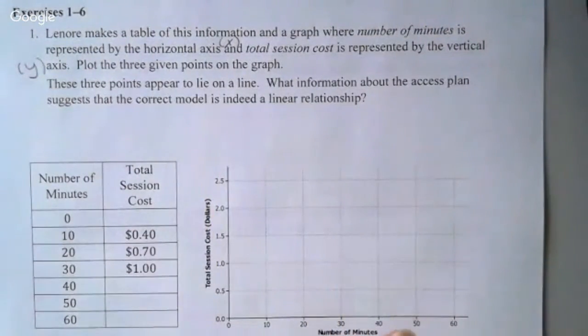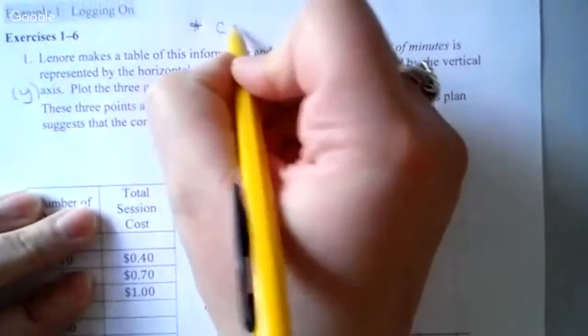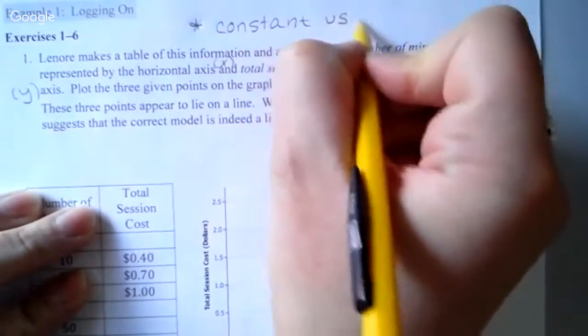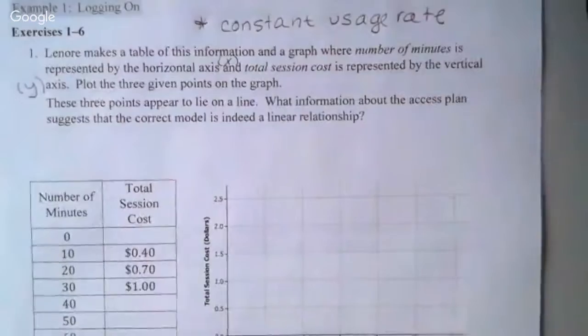But first thing I want to make sure we go back and notice is that here it did say constant usage rate. So we want to make note of that up top here, that we have a constant rate. That's important. Okay.